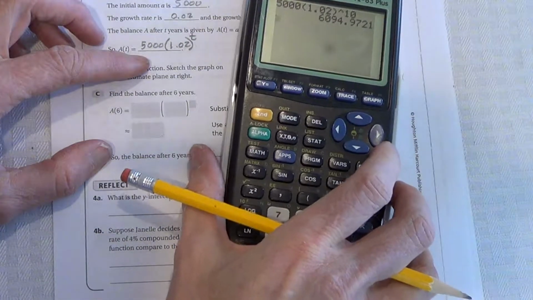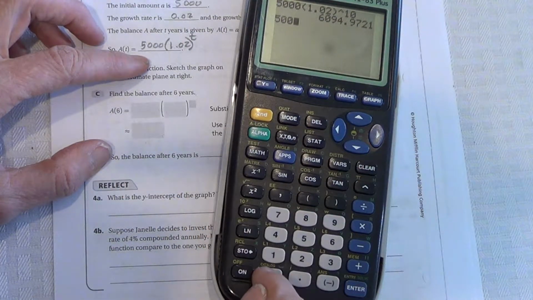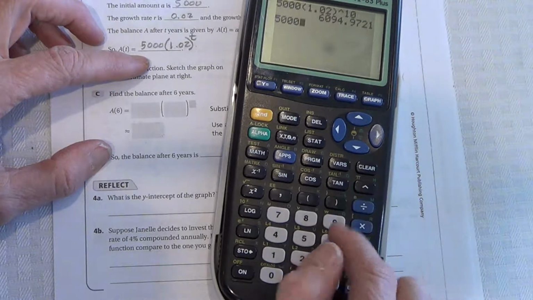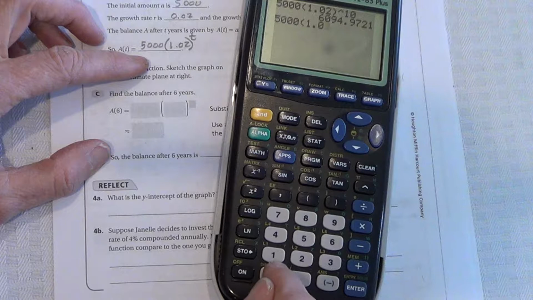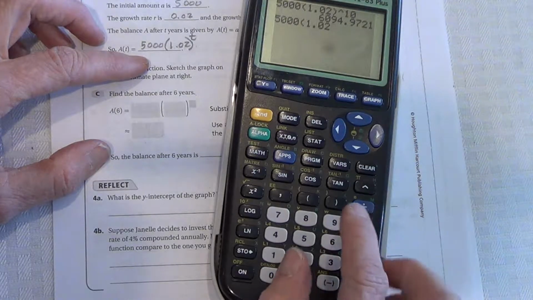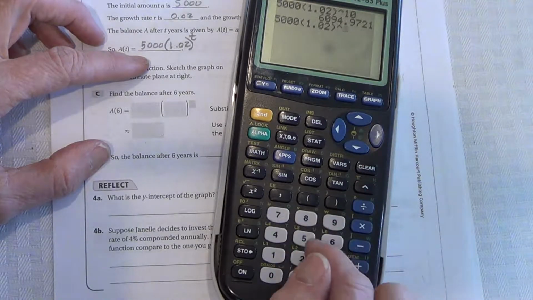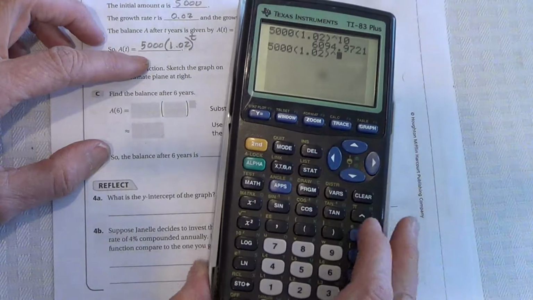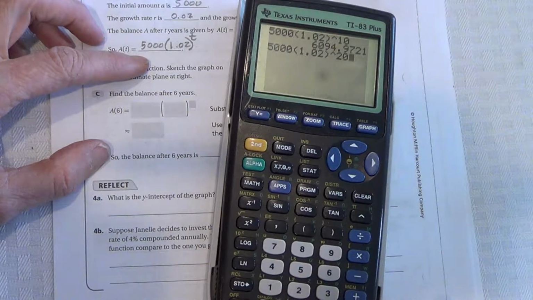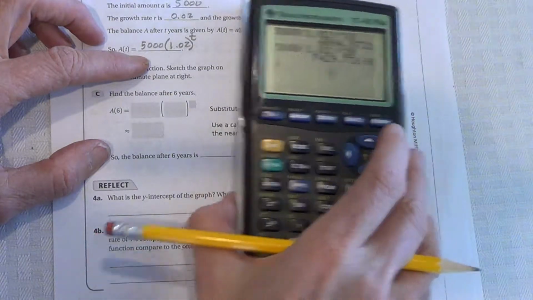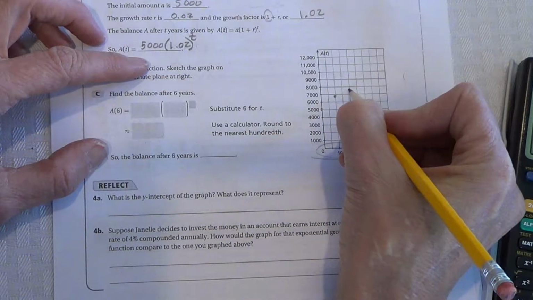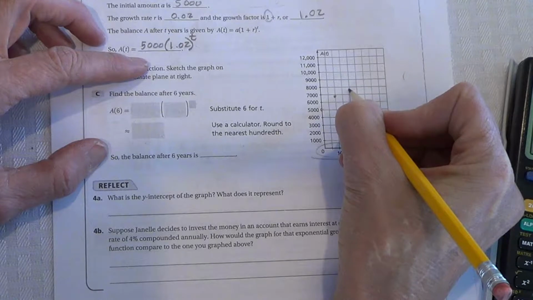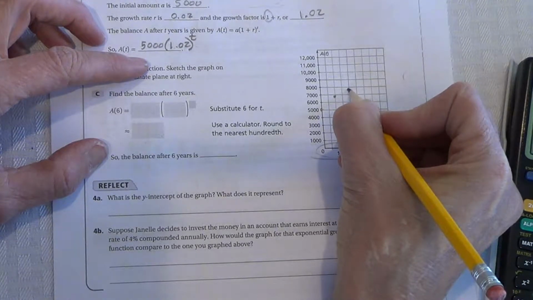Then I would go 5,000 times 1.02 raised to the 20th. 7,429. 7,000, right about there.